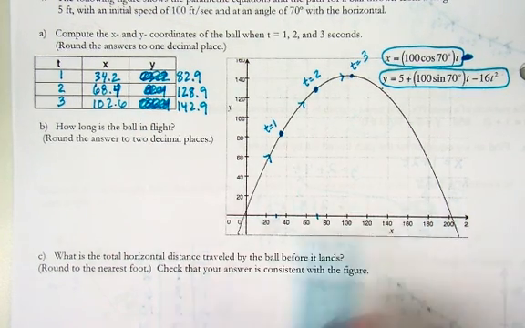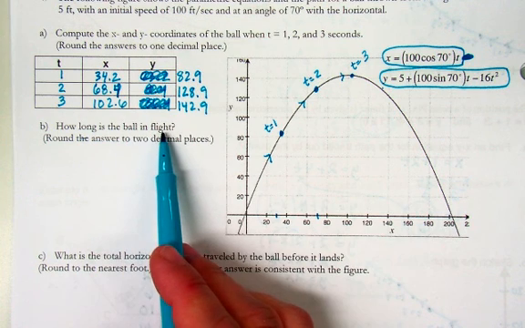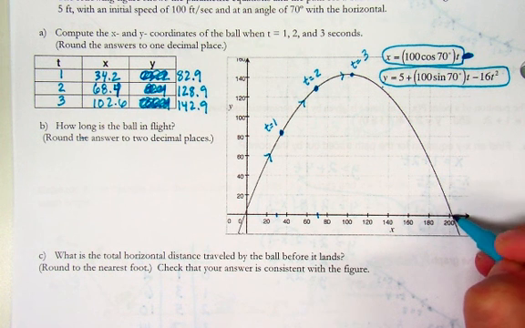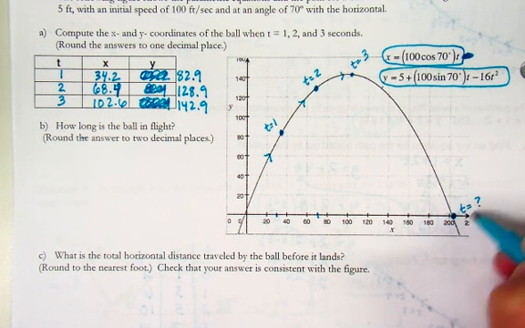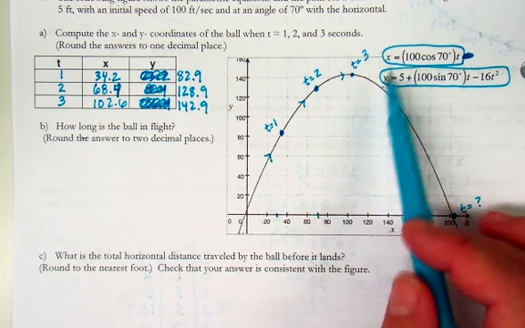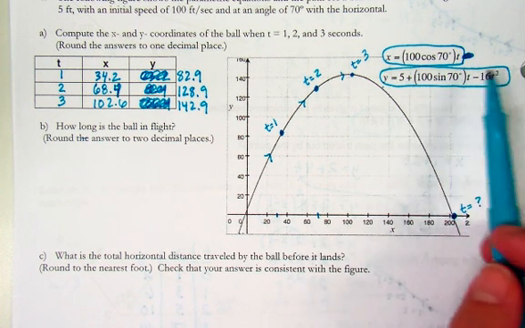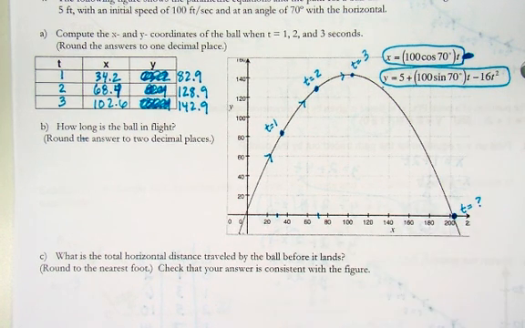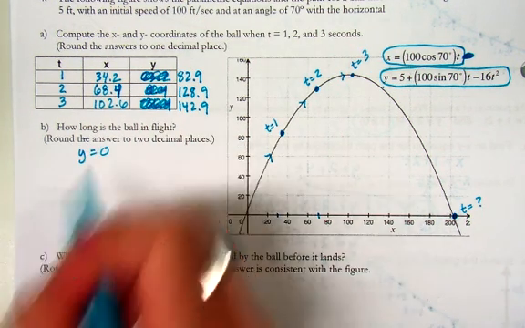So then the question says, how long is the ball in flight, right? So what I'm trying to find here is when does it hit the ground again? So I'm trying to find the time when it hits the ground. All right, well, what's true when it hits the ground? Which of these equations is equal to 0? X or Y? The Y value is going to be 0. That's my vertical equation, right? So the Y equation is going to have to equal 0 when it hits the ground.